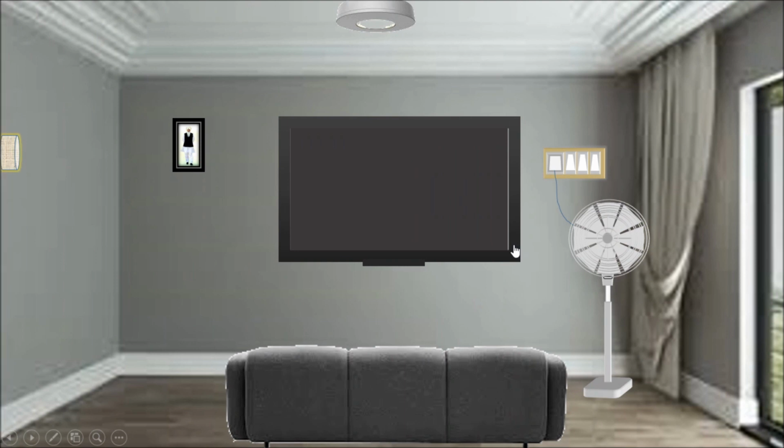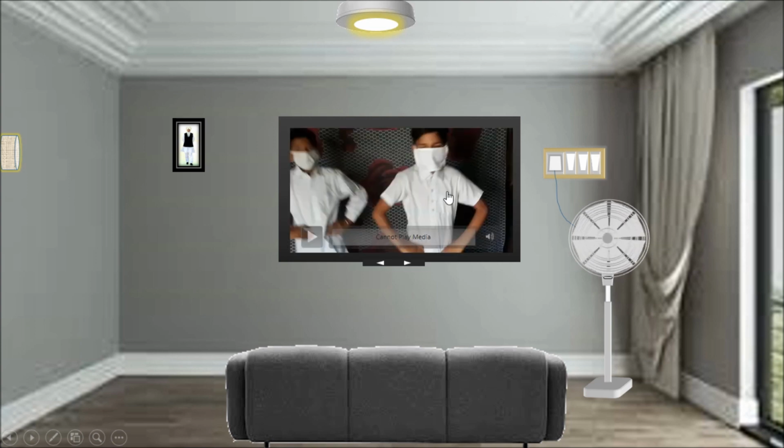So friends, this is my sweet room. Oh, it is too hot today. Let me start the fan for you. This switch is for TV, this is for light, and this is for fan. Do you want to watch the TV? Okay, let me put it on.